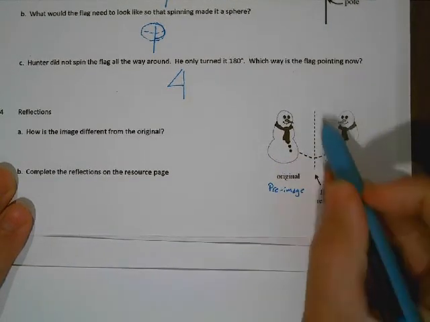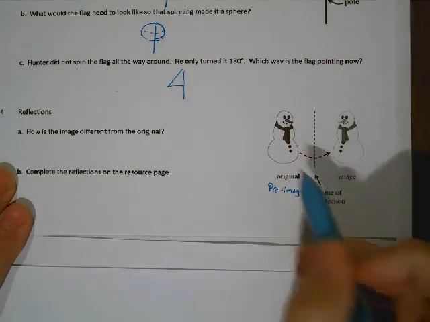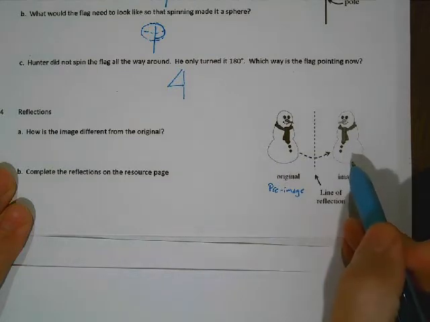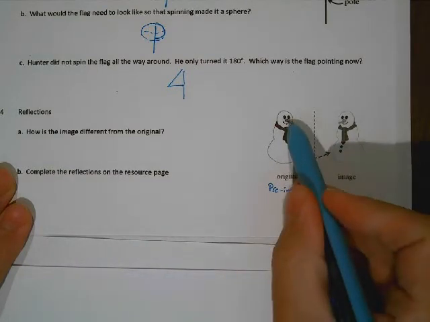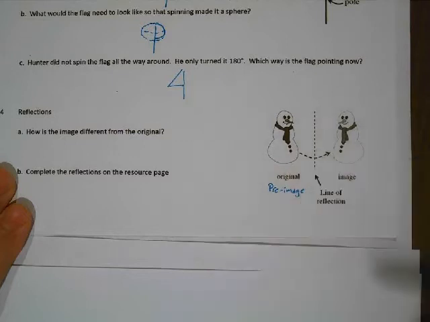We've got a line of reflection. So everything on the original is the same distance to its image. So like this eyeball is the same distance to the line of reflection as that eyeball is. So everything keeps its distance to that line of reflection in the image.